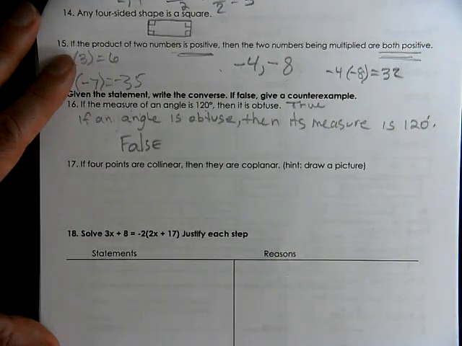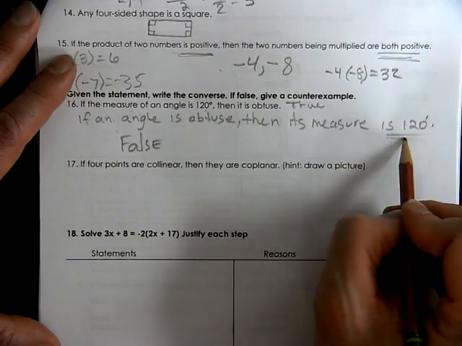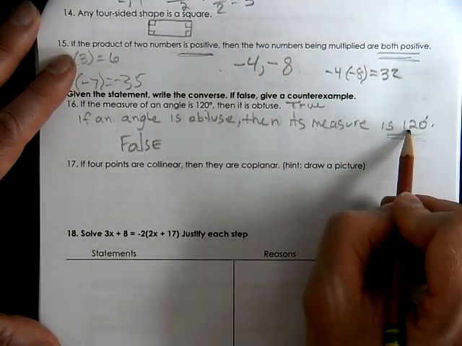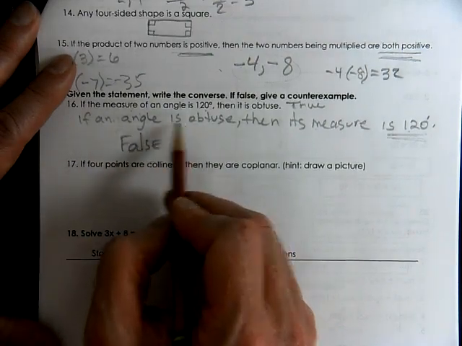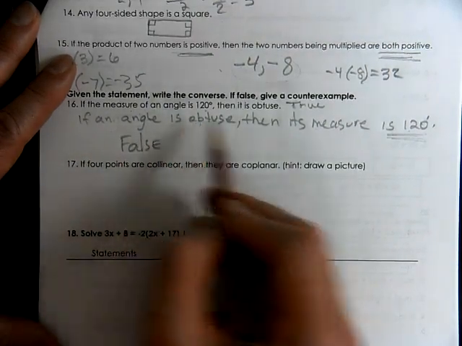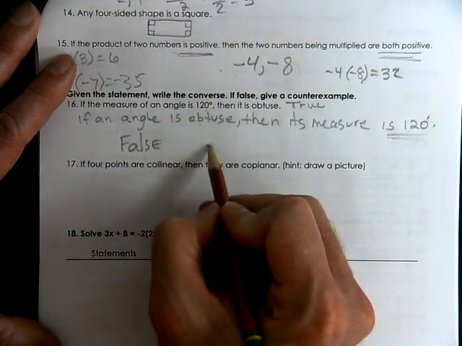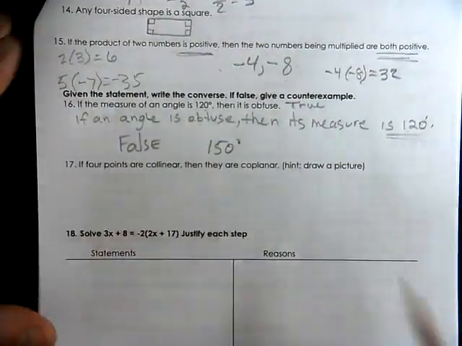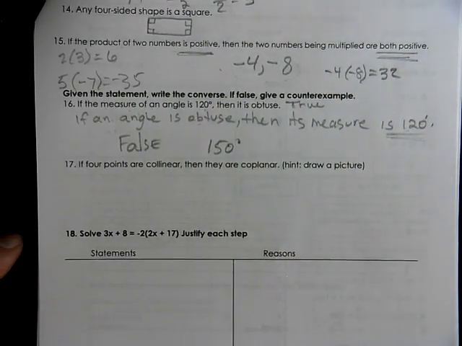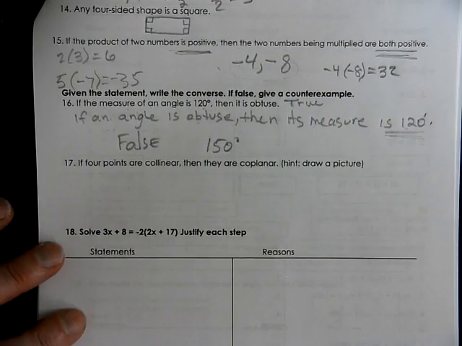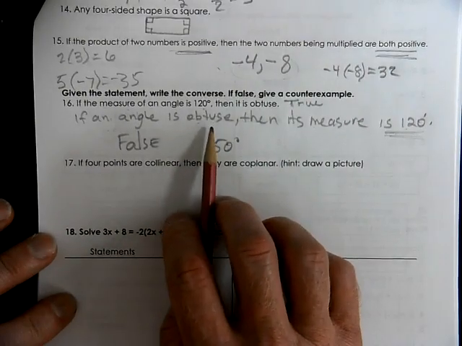It doesn't have to be 120. Is there a different angle? Is there a different conclusion given this hypothesis? Give me an obtuse angle that is not 120 degrees. That'd be like 150 degrees, 100 degrees, 95 degrees. Anything greater than 90, less than 180, would be considered obtuse.